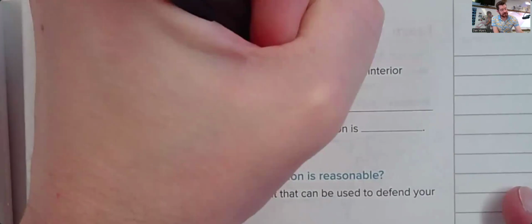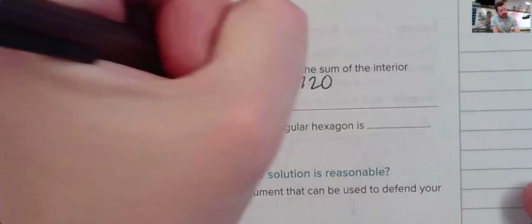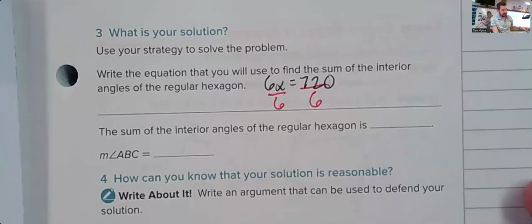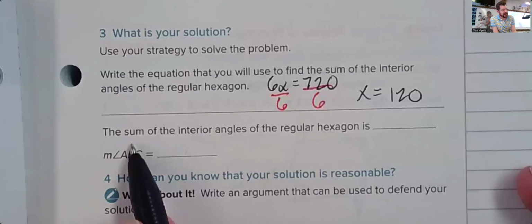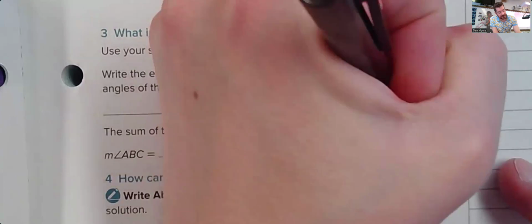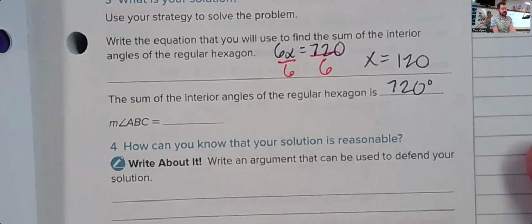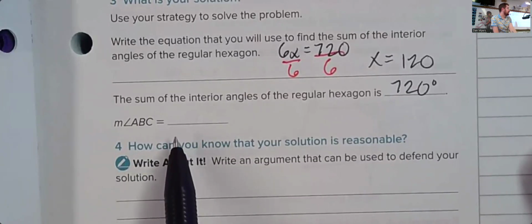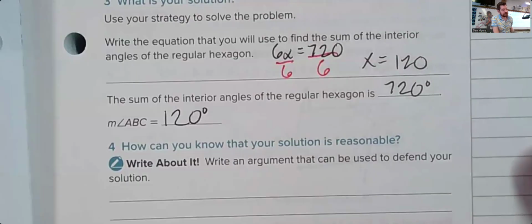6X equals 720. That's the same equation that we just solved for on the previous problem. So we actually know the answer to this already, because we already did this problem. If you divide by 6, X is equal to what? So the sum of the interior angles of a regular hexagon is 720 degrees. Regular means all sides, all angles are the same. The measure of angle ABC is how many degrees? 120. All right.